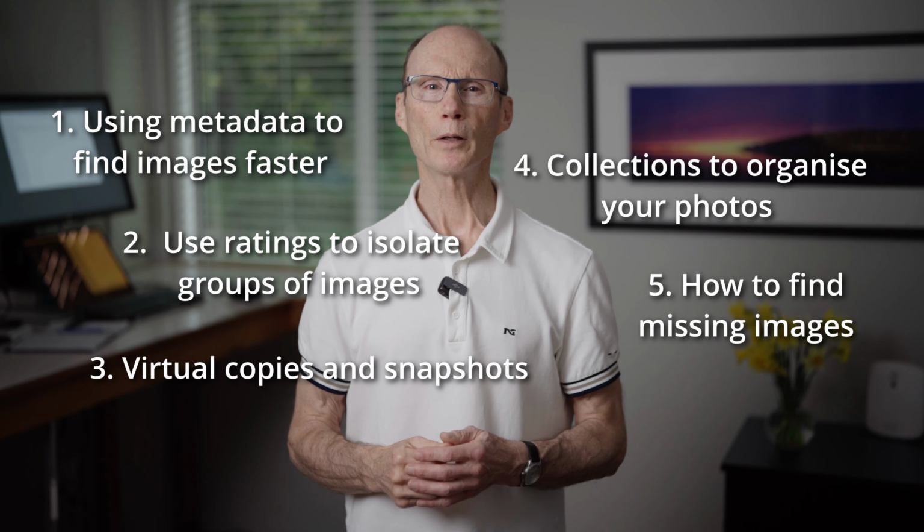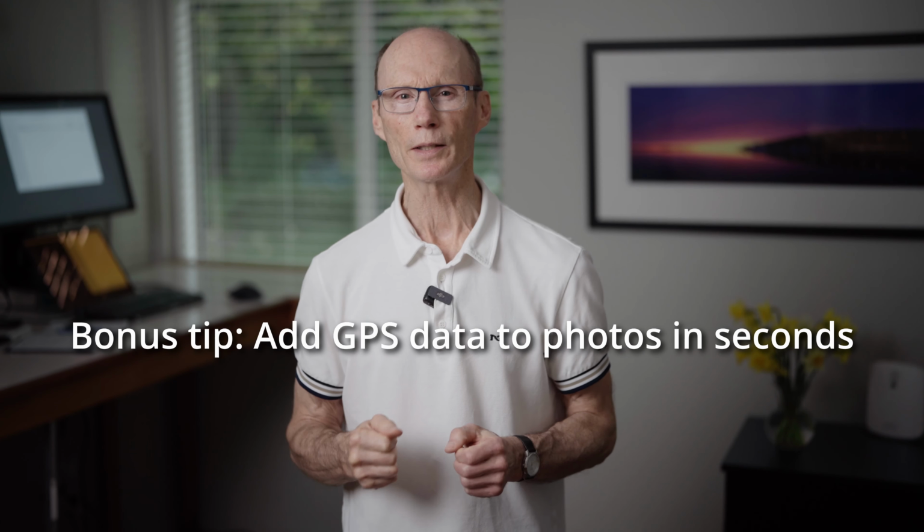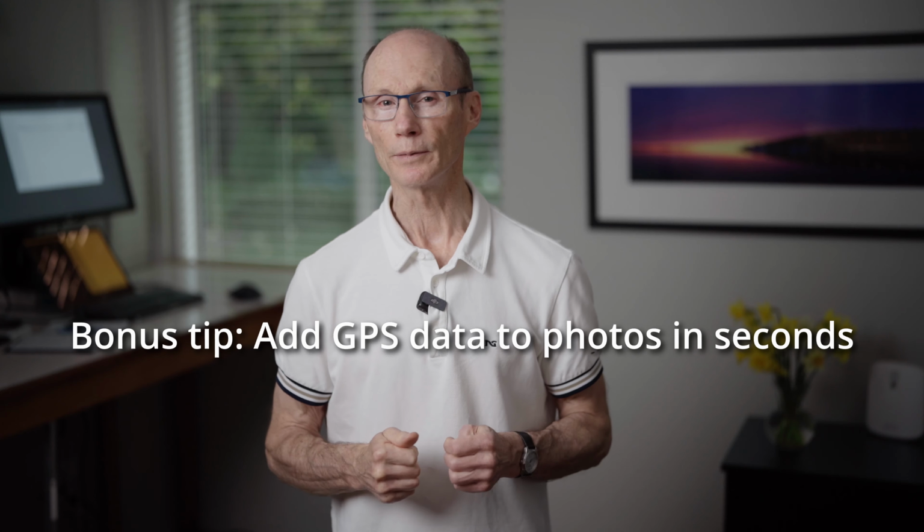And at the end of this video, I have a bonus tip: the power of embedded GPS data and how to use Lightroom to add GPS data to photos in seconds.